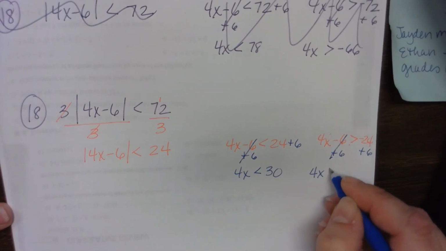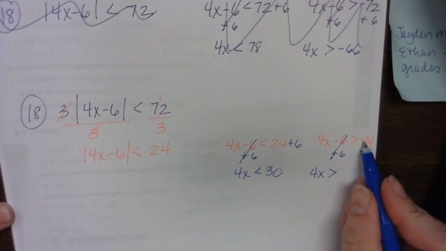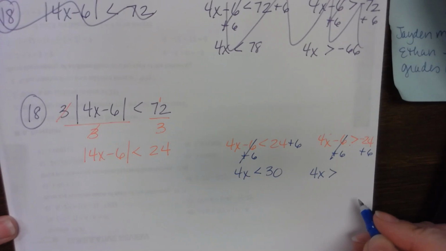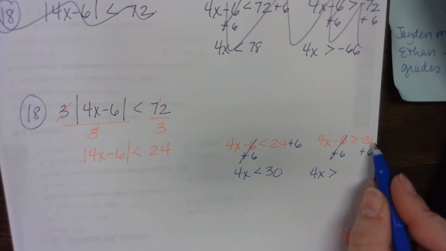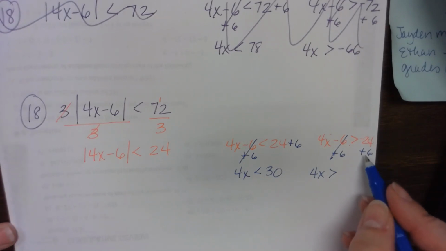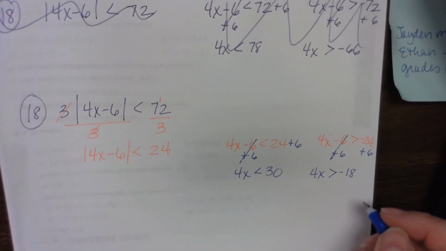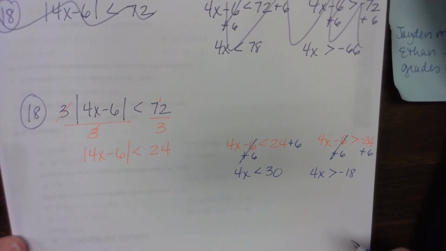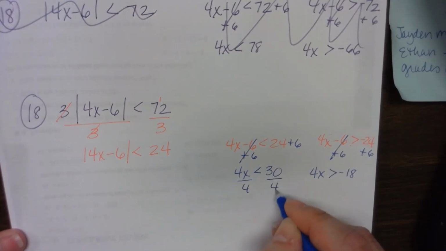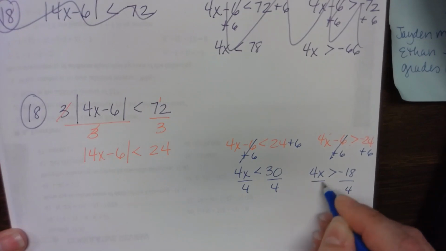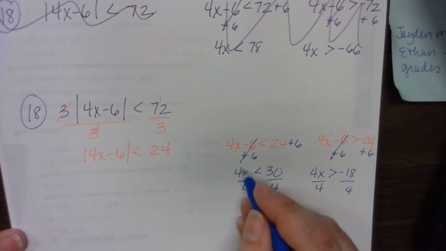I'm going to go ahead and subtract again because I have different signs. Negative 24 plus 6 will leave me with negative 18. And I can get rid of 4 on both sides by dividing. Canceling. And then I'm going to leave you to write what the answer is.